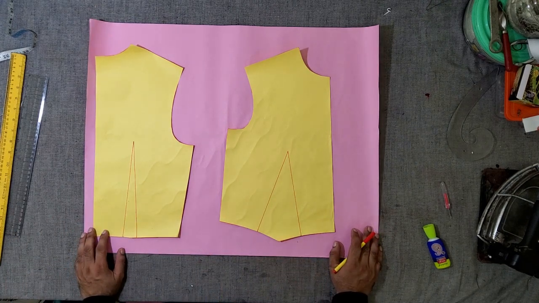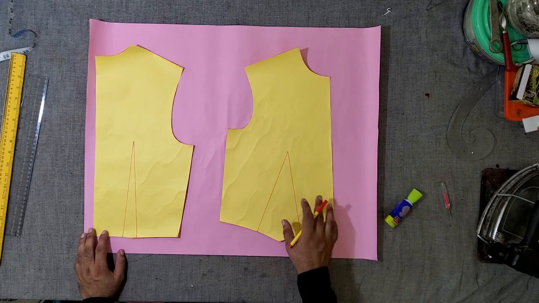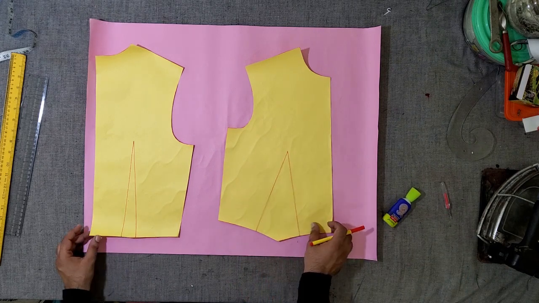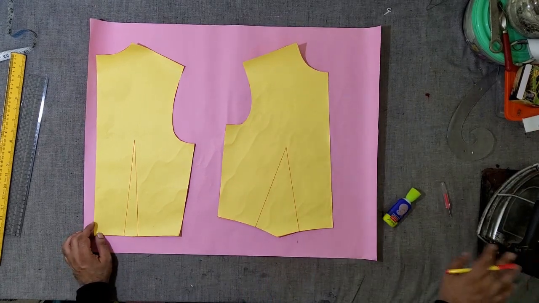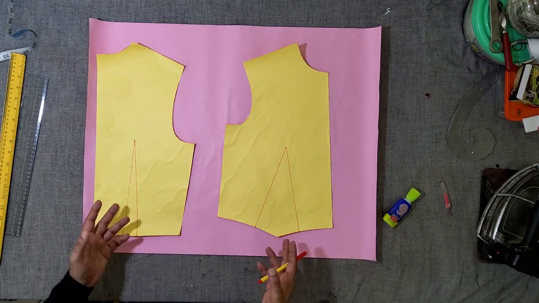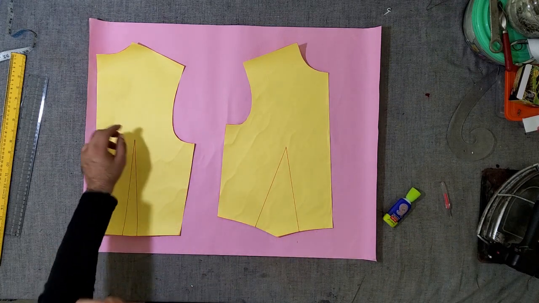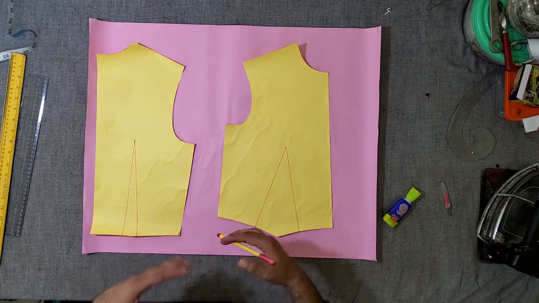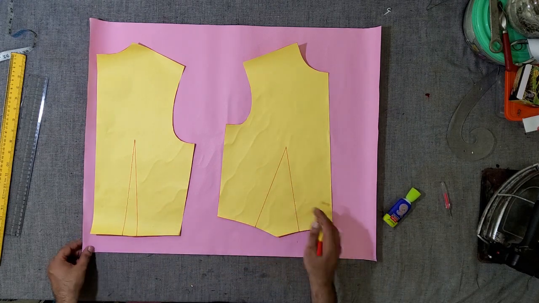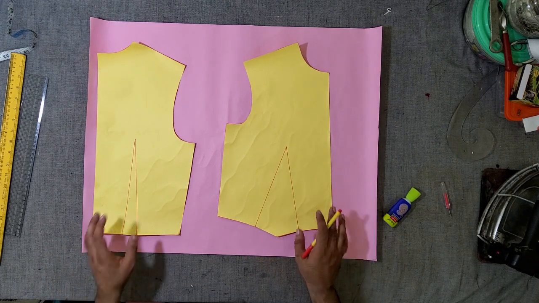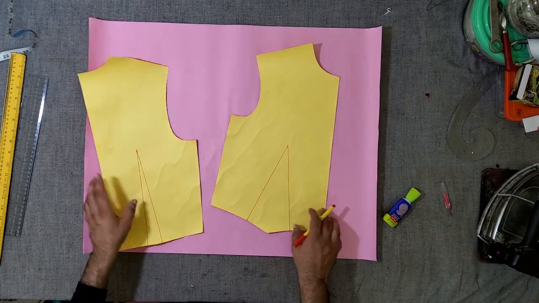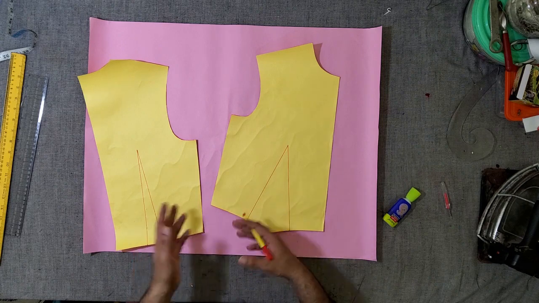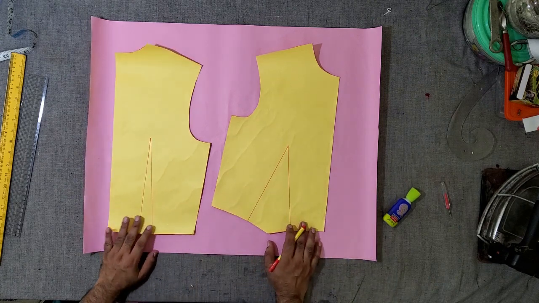Today we are going to learn how to make a torso pattern using our basic bodice pattern. So there are two ways of making a torso. First one is we can draft the entire torso from scratch using the calculations, using the formula, or we can use our basic bodice pattern and then we can manipulate it and create a torso pattern.